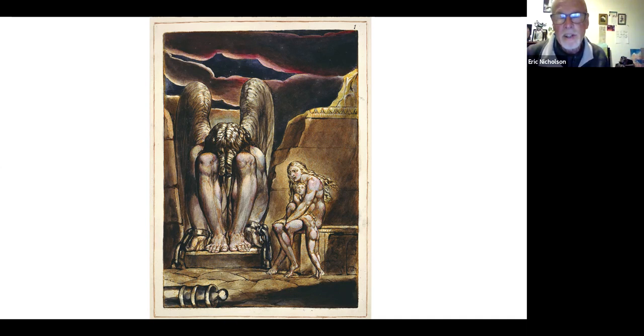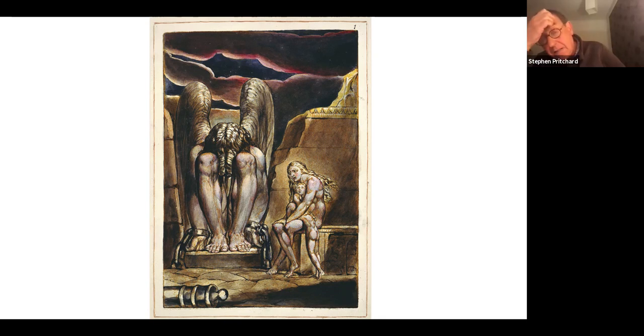But again, Blake recycles a lot of his images, doesn't he, and uses them over again with slight variations. He certainly does. London turns up in Jerusalem, and you can go on with that one. There's lots of recontextualization of images, aren't there?